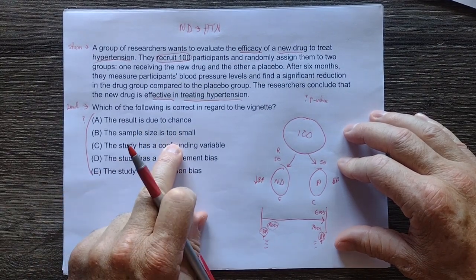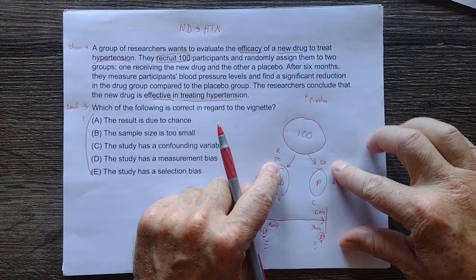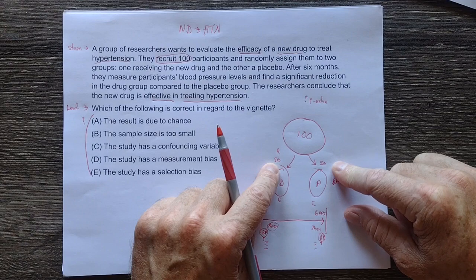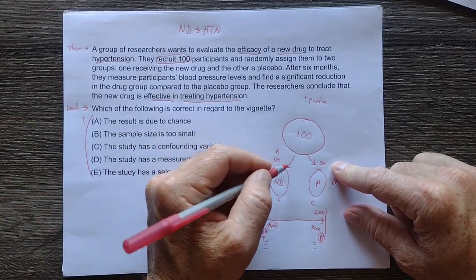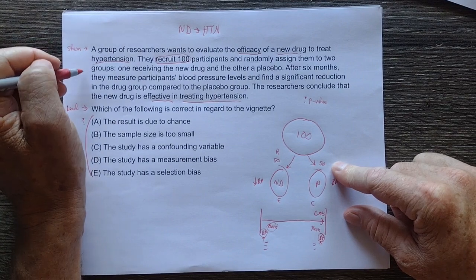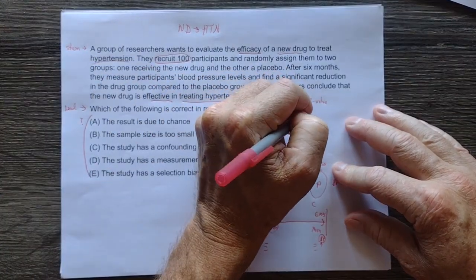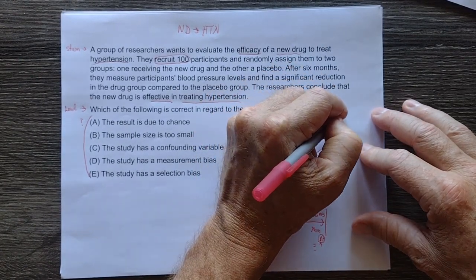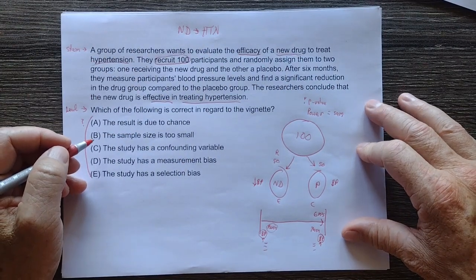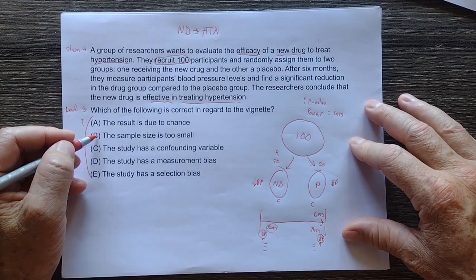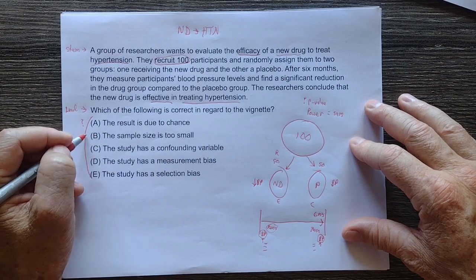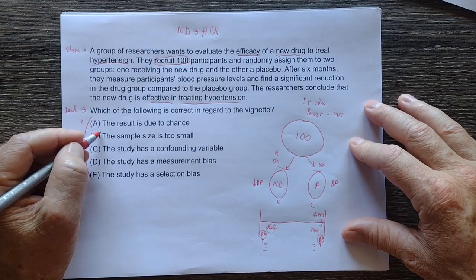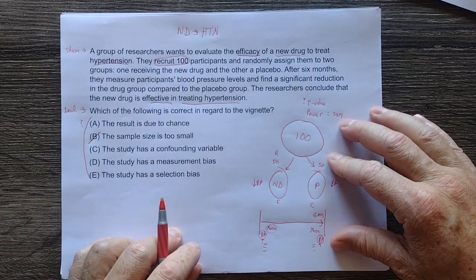The sample size is too small. Well, we have 50 and 50. We are randomizing. There's no real discussion about sample size being too small. I don't see a power calculation being done, which will equal getting the sample size needed. So we don't really know if the sample size is too small. So I'm saying that one is less likely than the result is due to chance. So this one is more likely than this one. So for right now, I can cross that one out.